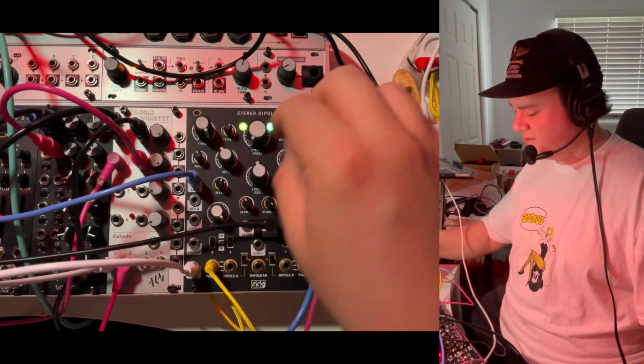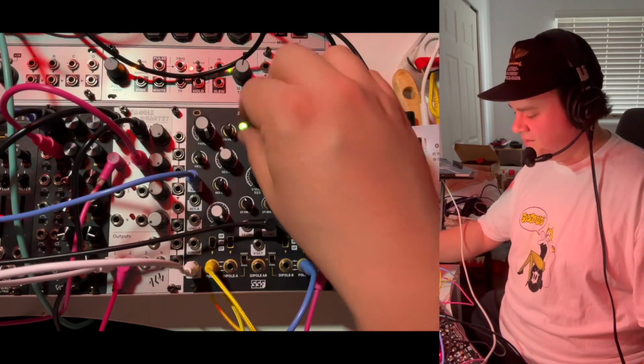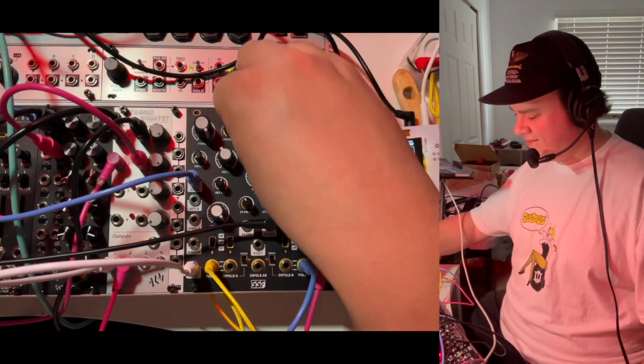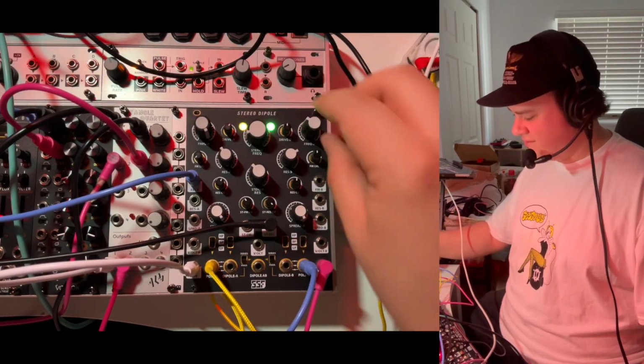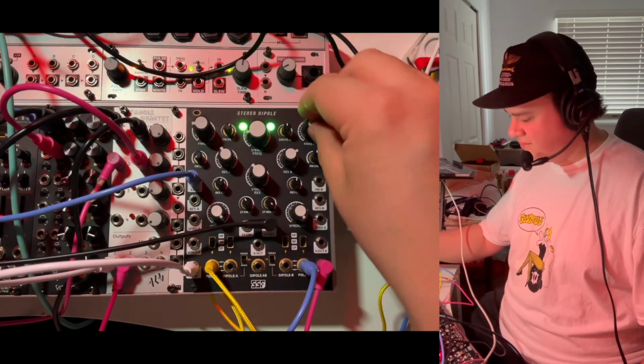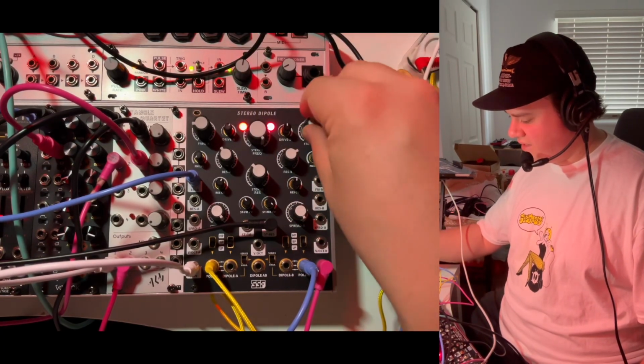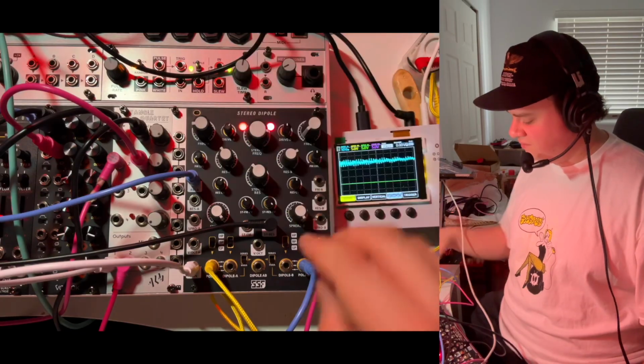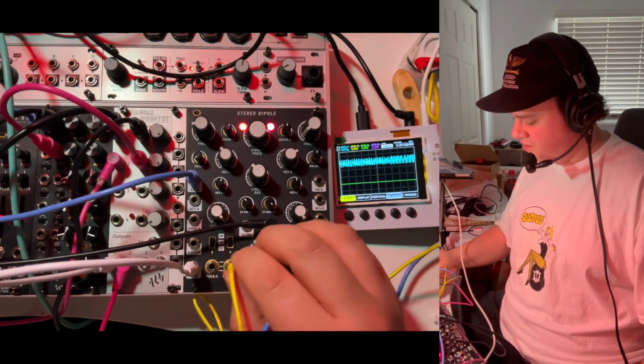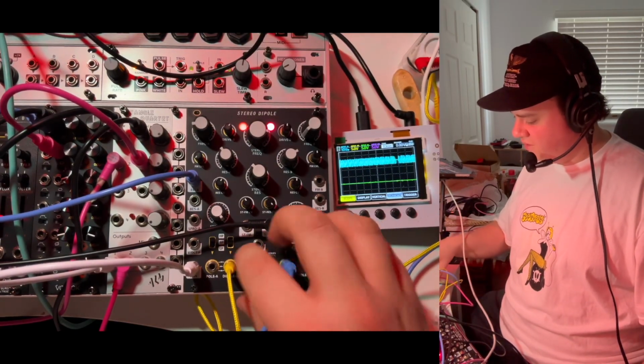Let's go high pass. If this one becomes low pass? Yeah. Going to dipole on both, series.